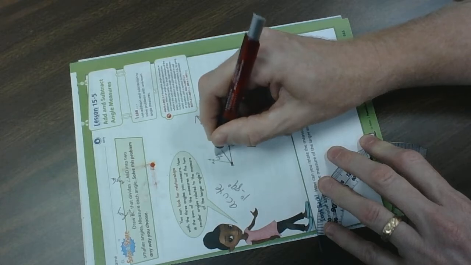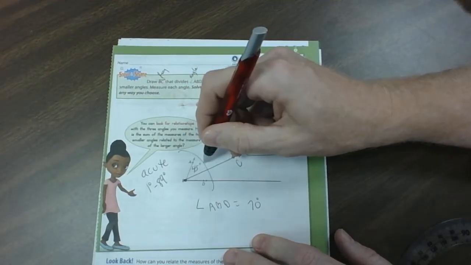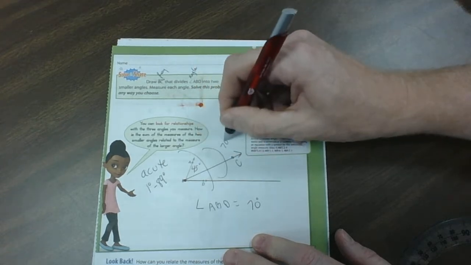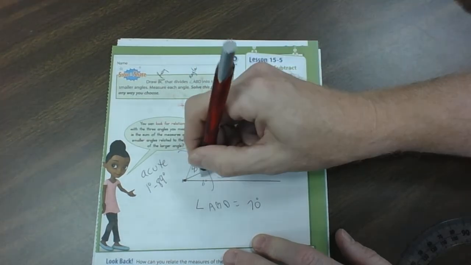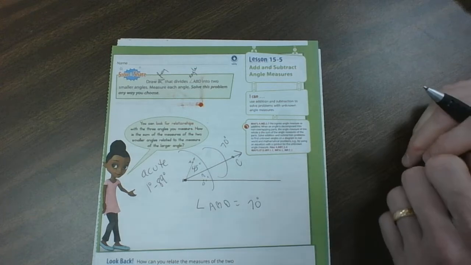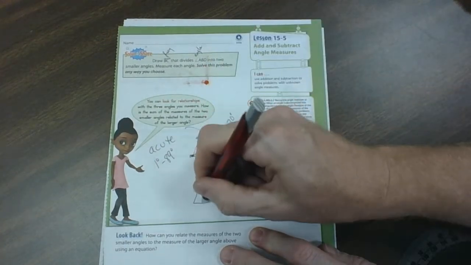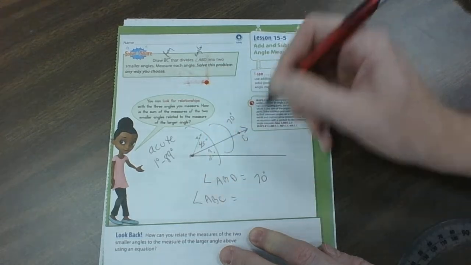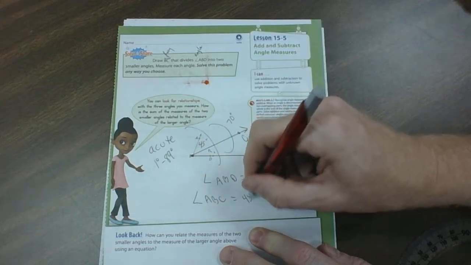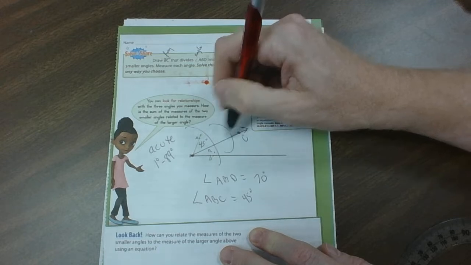So if this guy right there is 45, the whole thing was 70, right? So what does that leave this guy right here? That's my unknown, okay? So we're going to figure that out. So ABC equaled 45. What's the angle going to be for CBD?